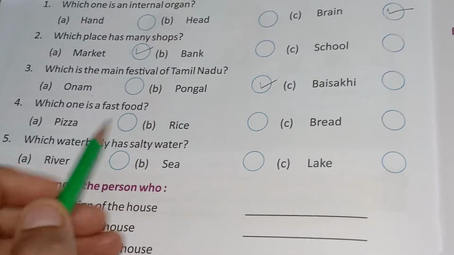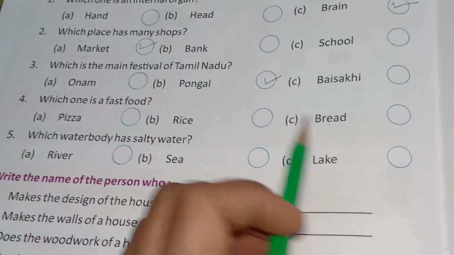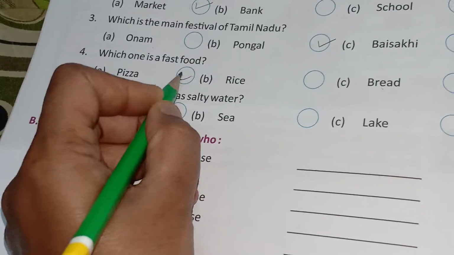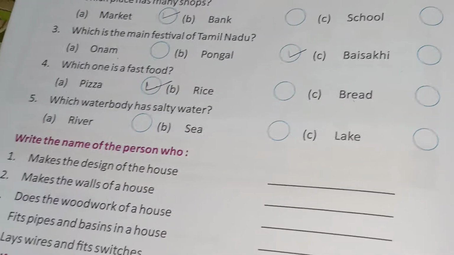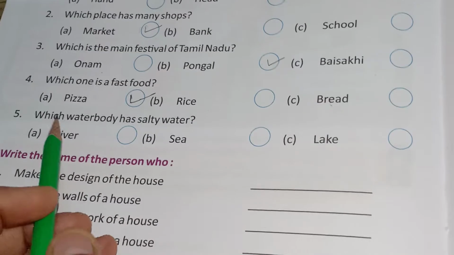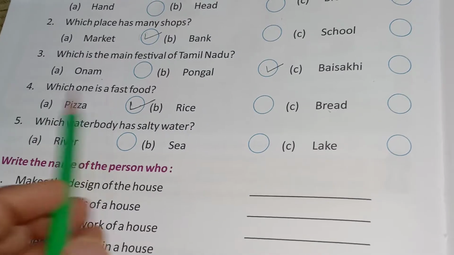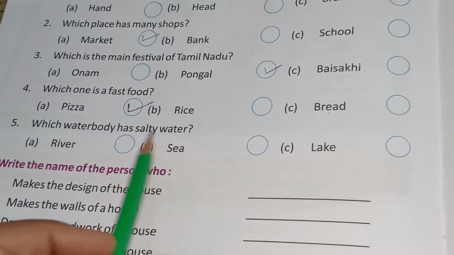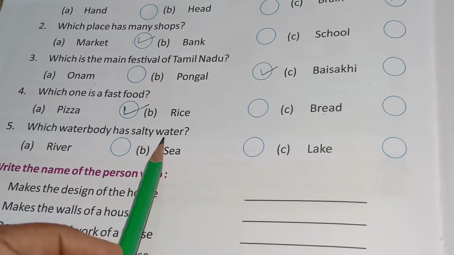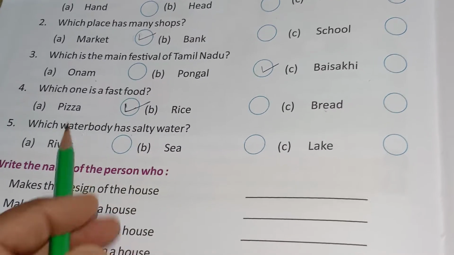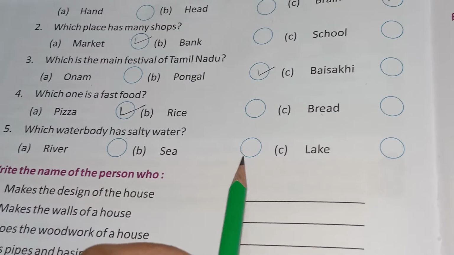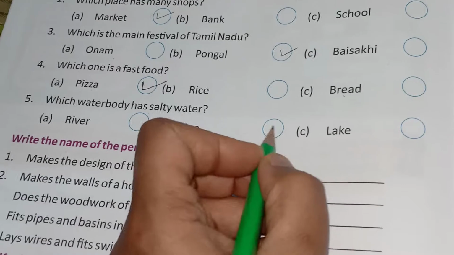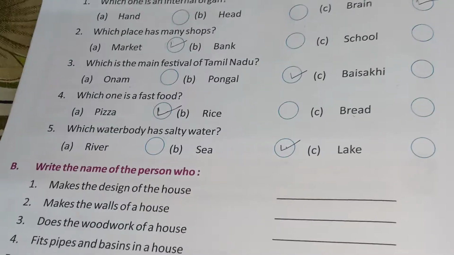Now coming to the fourth question, which one is a fast food? Which one is a fast food? Pizza, rice or bread? So the fast food is pizza. So we will put a tick in front of pizza. Is that clear? Now the last question of this part is, which water body has salty water? Which water body has salty water? So is it river, sea or lake? So the correct answer is sea. So we will put a tick in front of the word sea.